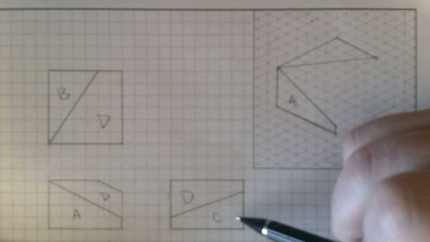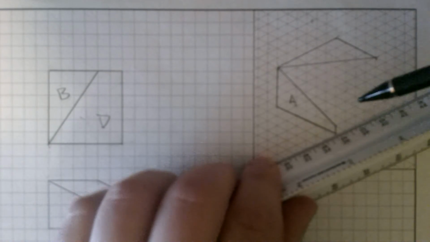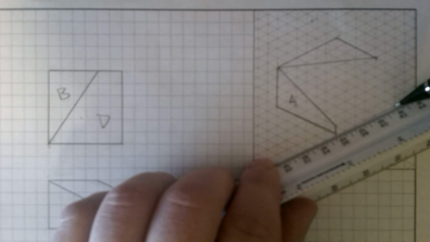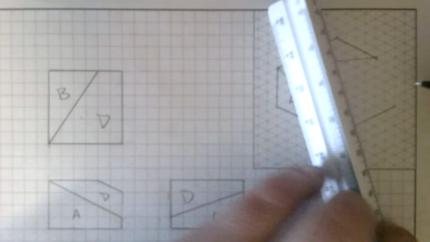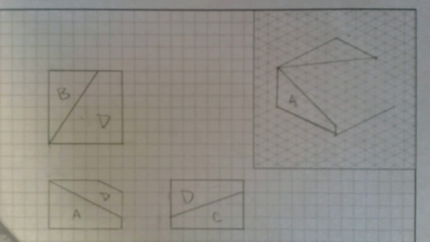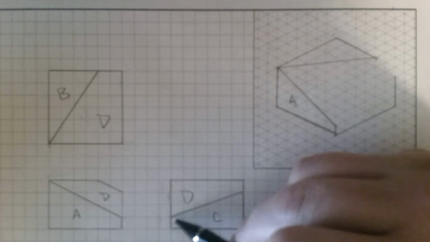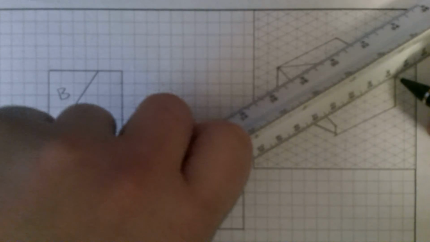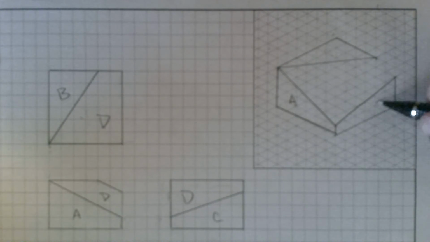And then we'll move on to C. It is 3 up, 6 back, so 1, 2, 3, 4, 5, 6. And then 3 up. Actually, 1, 2, 3, 4, 5, 6. Yeah, gotta make sure, measure twice, cut once, right? Up 3. And then this point connects with this point, same point here. And that's kind of crooked, but it works. And then this is our C.